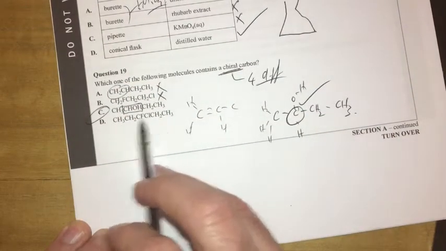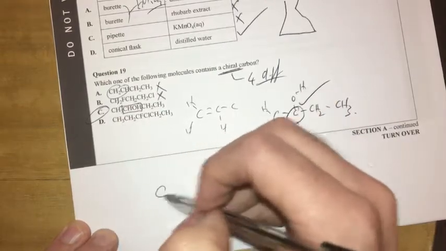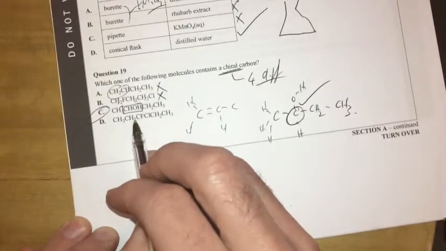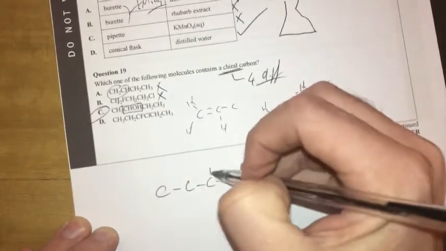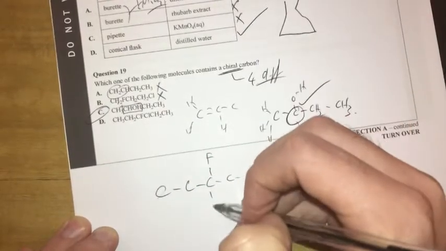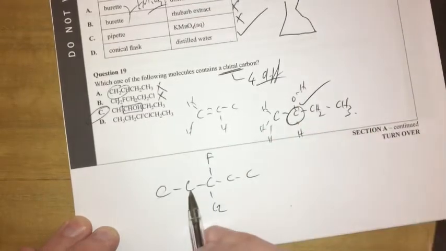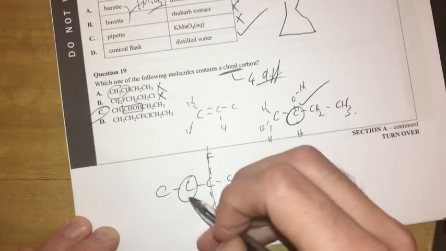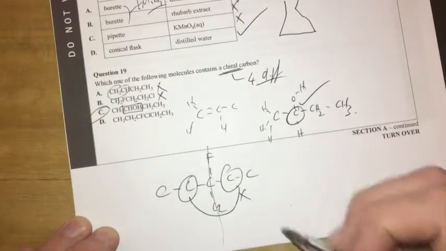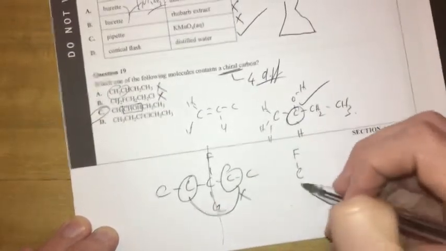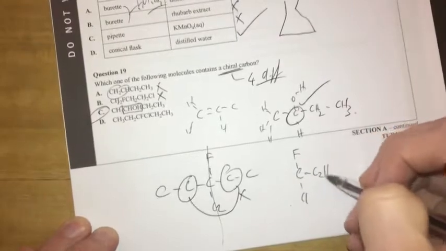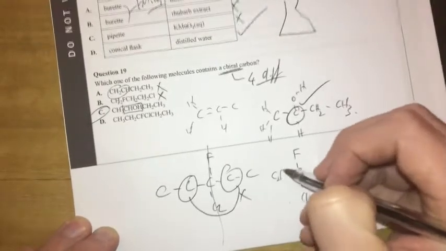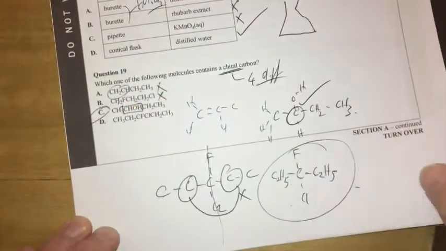Why is this one not right? Let's have a look at this. Let's draw it out. It helps to draw out structures sometimes. It's 1, 2, 3, 4, 5 carbons, with F and Cl. Whilst it looks like it's going to be chiral, we've got symmetry here. So this carbon is exactly the same as this carbon, so it's not right. This could be written as this, and it should be CH2 and C2H5. So that is not chiral. So it's going to be C as our answer.